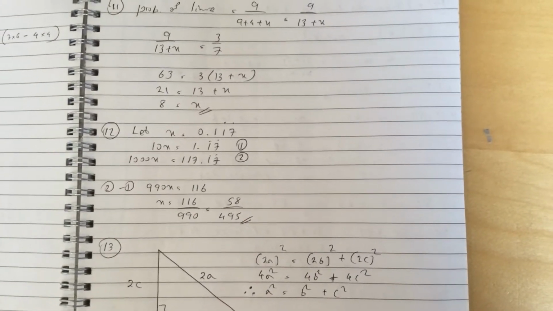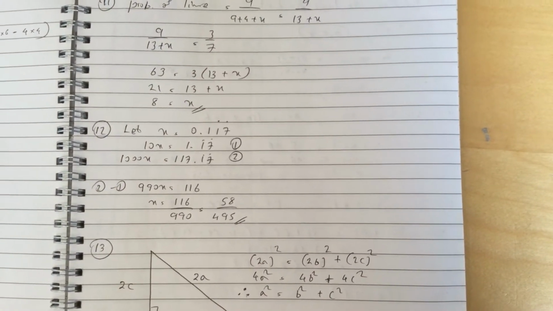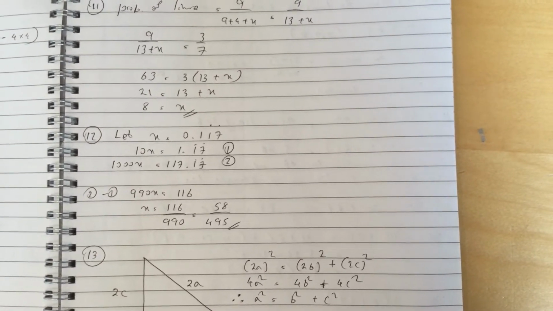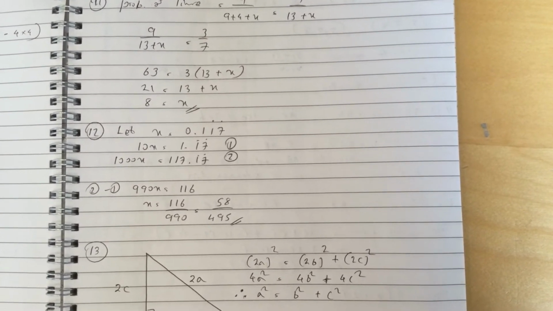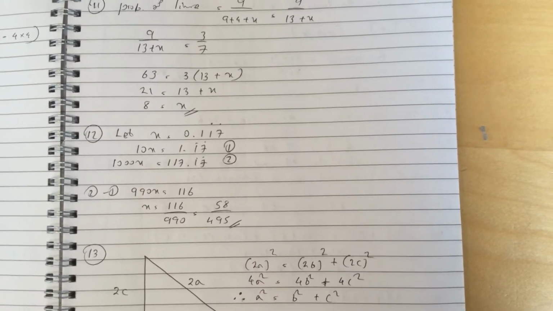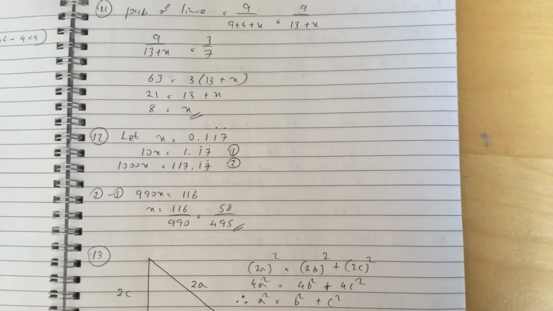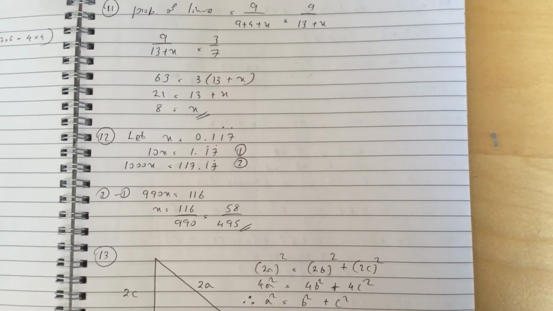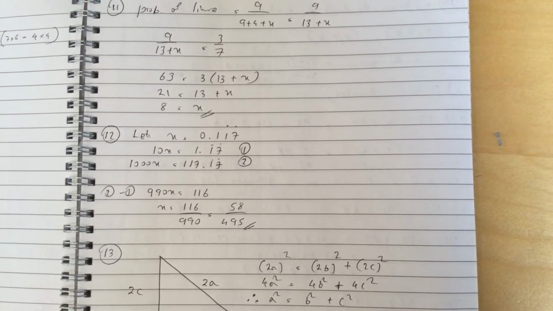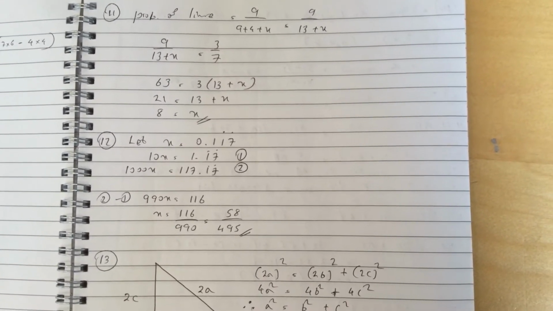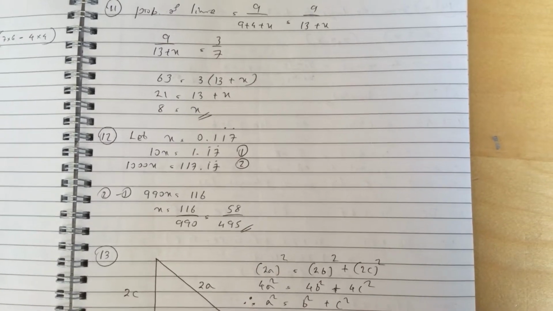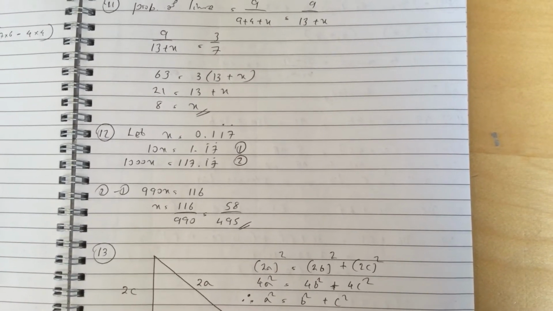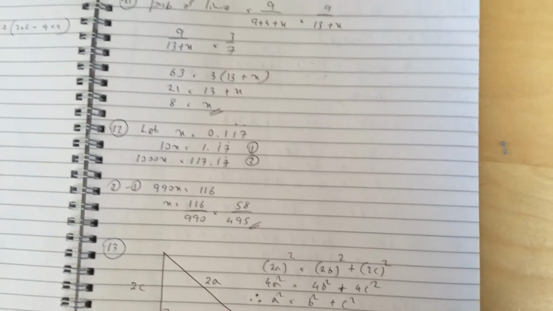Question 12 is a recurring decimal question. So let x equal 0.117 recurring at the end. So 10x is 1.17 recurring. 1000x is 117.17 recurring. So I just did 2 take away 1, I just set it up like simultaneous. So this is 990x equals 116. So 116 over 990 equals 58 over 495.